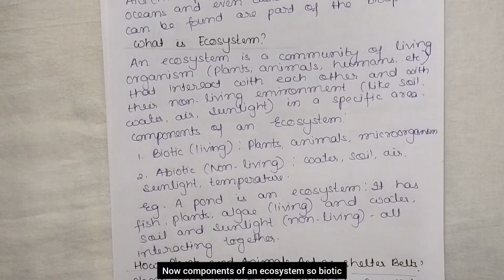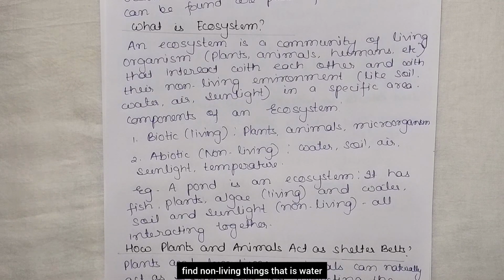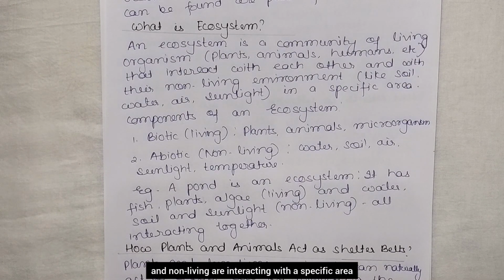Now, components of an ecosystem. So biotic and abiotic are the two components of an ecosystem. In biotic we will find living things, that is plants, animals, microorganisms, whereas in abiotic we will find non-living things, that is water, soil, air, sunlight, temperature, right? So these two systems, living and non-living, are interacting in a specific area, and that is called an ecosystem.